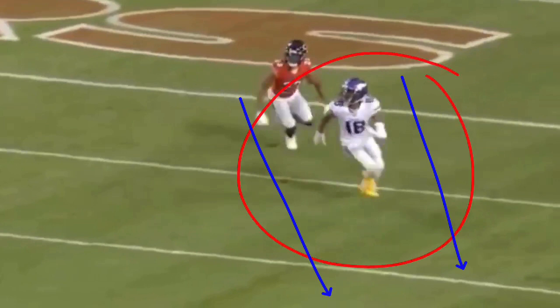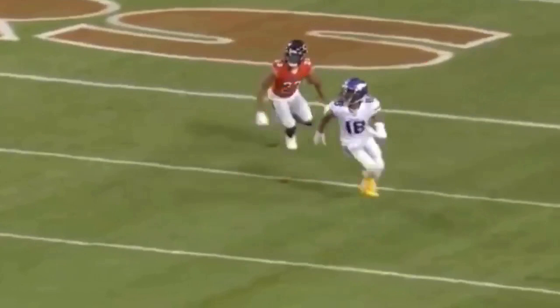The separation is gotten with the acceleration. So being able to pump my arms, being able to run out of this thing, that's what widens the distance between me and this DB, and I can make this play. Okay, so that's something that you got to really focus on when you're running a comeback against zone coverage. Attack the front hip and attack that blind spot to get this DB off his block, right?